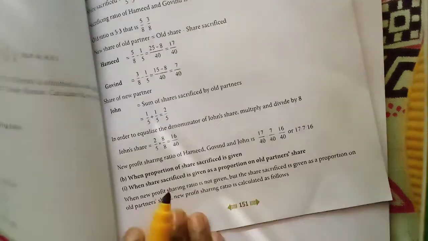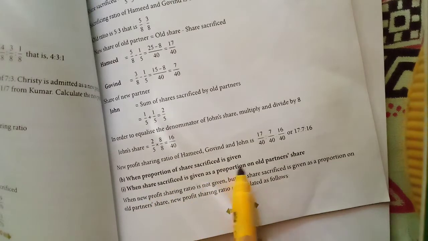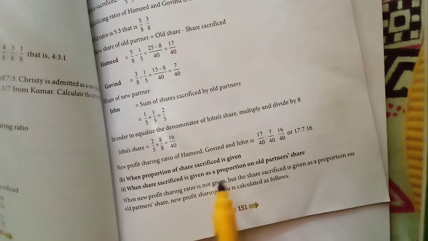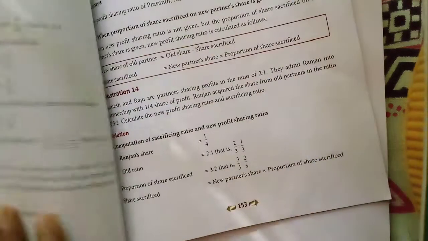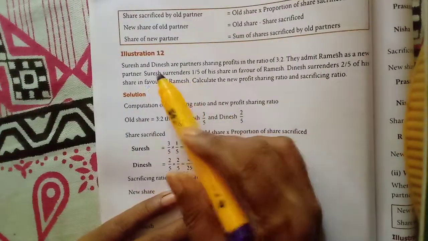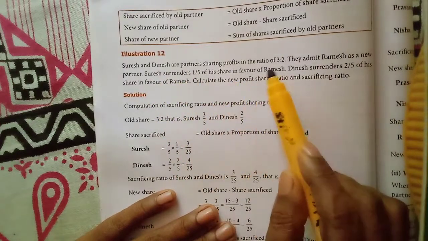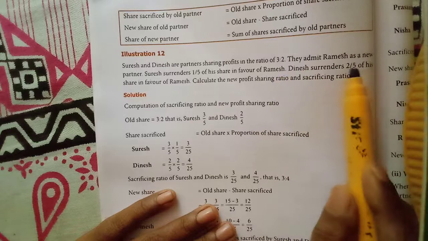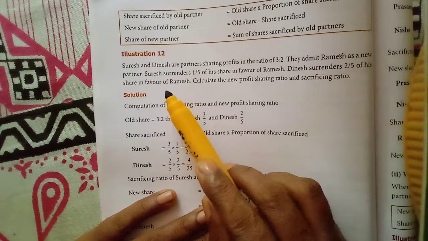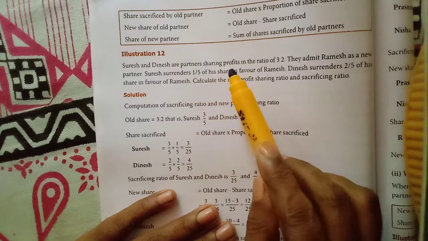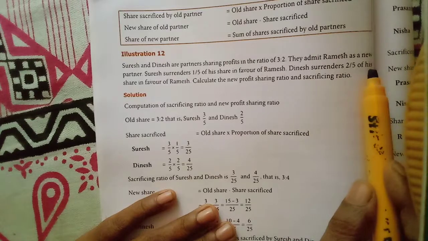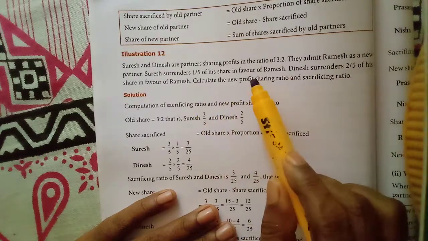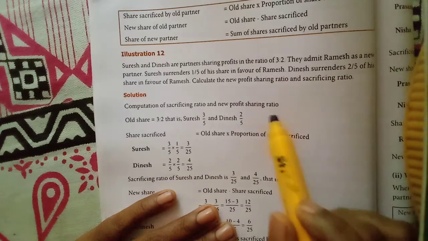Here you see when the proportion of share sacrificed is given, the share sacrificed is given on the proportion of the old partner's share. Okay, that way we will see this illustration. Suresh and Dinesh are partners sharing profits in the ratio of 3:2. They admit Ramesh as a new partner. Suresh surrenders 1/5 of his share in favor of Ramesh. Dinesh surrenders 2/5 of his share in favor of Ramesh. Calculate the new profit sharing ratio and sacrificing ratio.